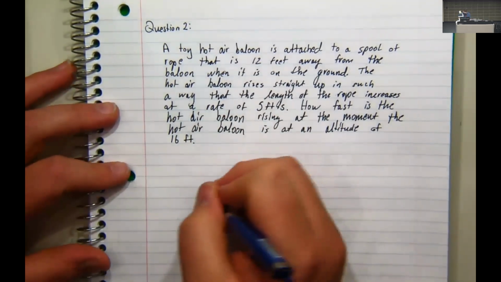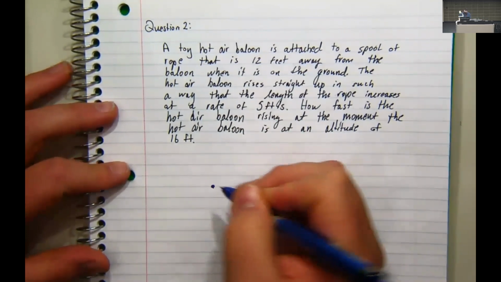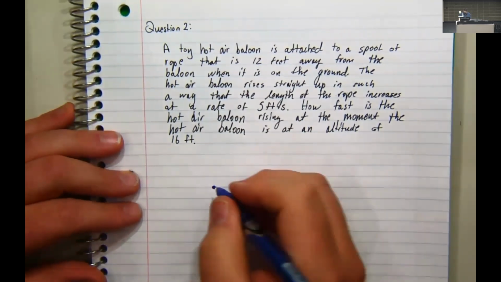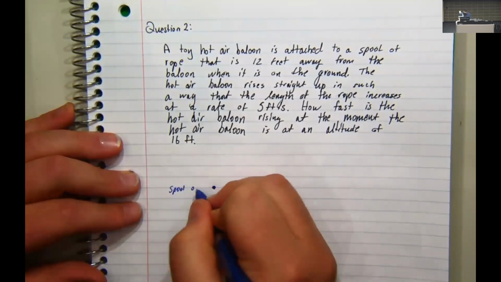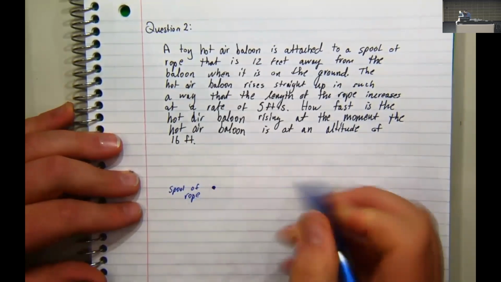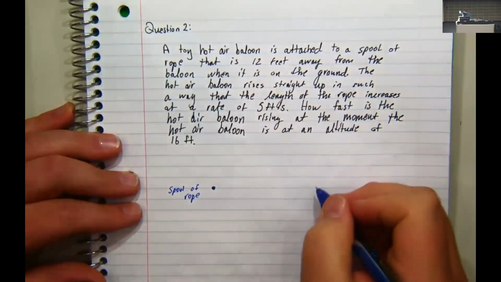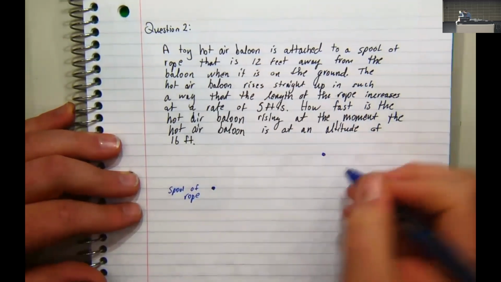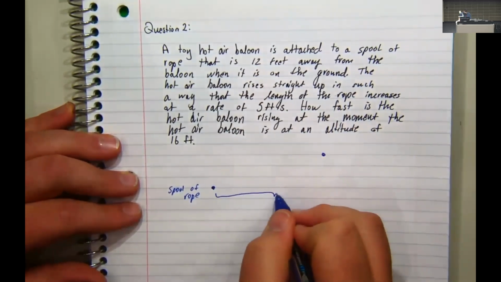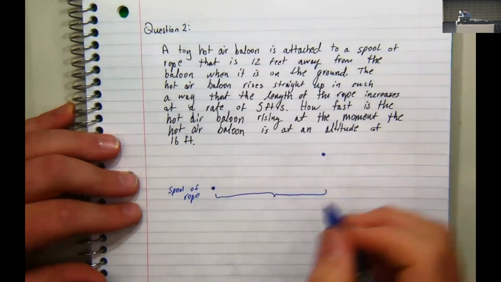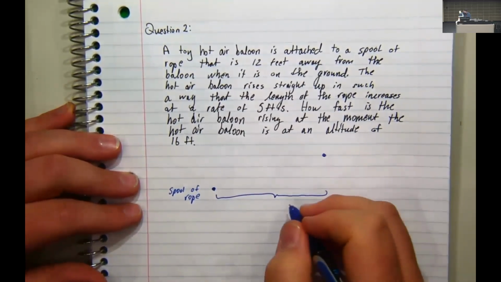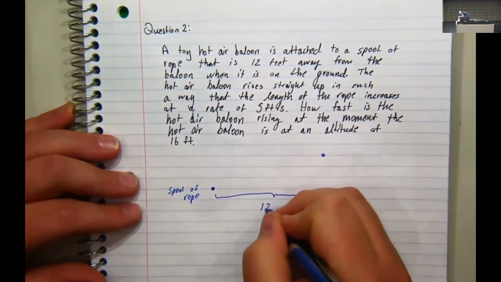So we have someone on the ground who is holding that rope, or it's attached to the ground. There's a spool of rope here. There is a distance of 12 feet between the spool and the hot air balloon in the X direction, 12 feet.